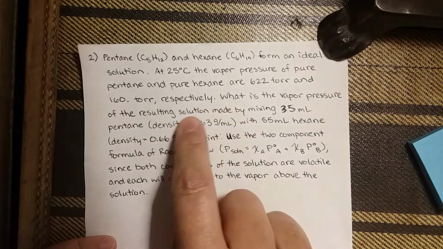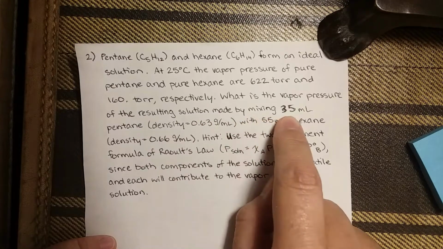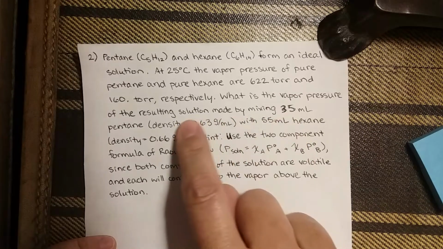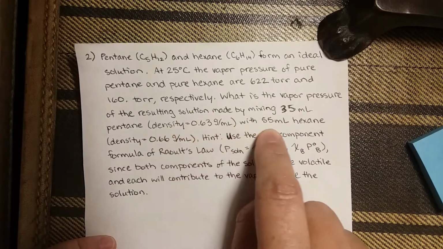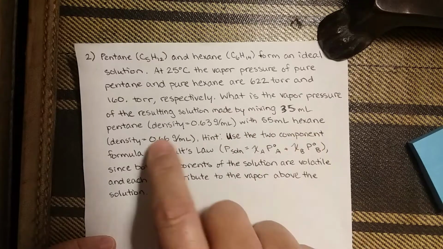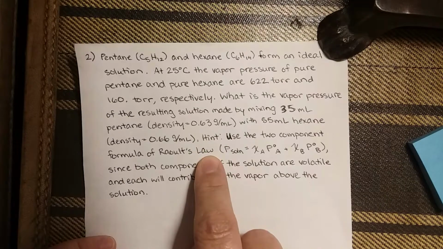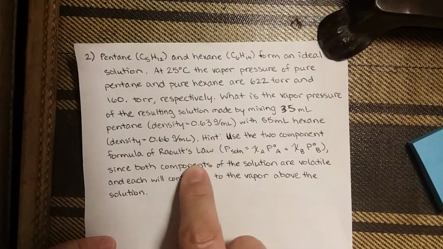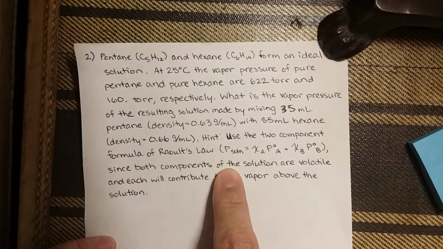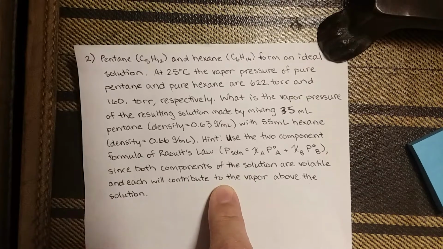What is the vapor pressure of the resulting solution made by mixing 35 mL of pentane with a certain density with 55 mL of hexane with its density? Hint, use the two-component formula of Raoult's law, since both components of the solution are volatile, and each will contribute to the vapor above the solution.